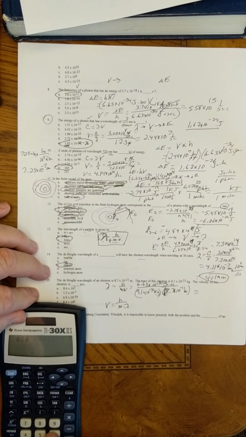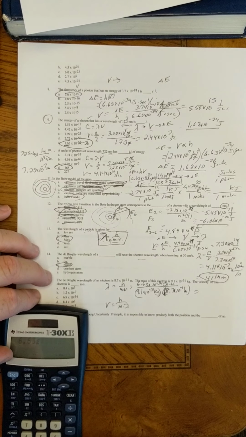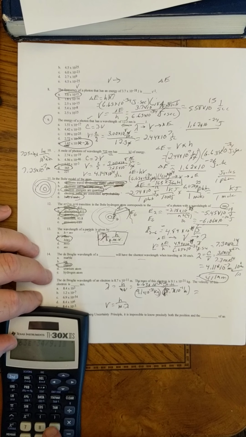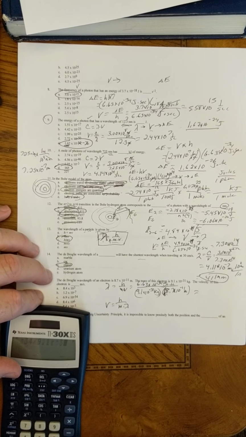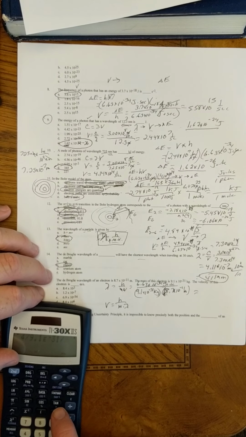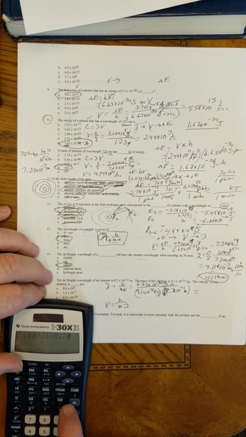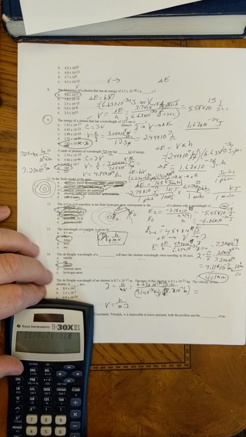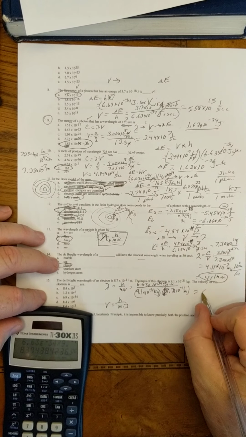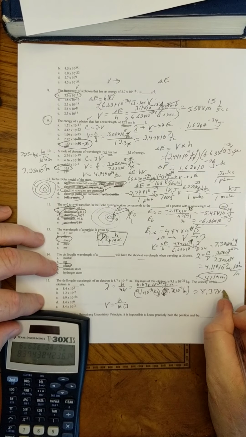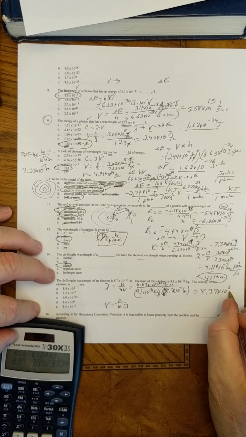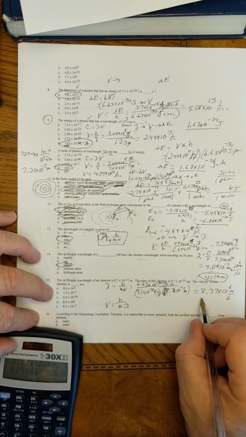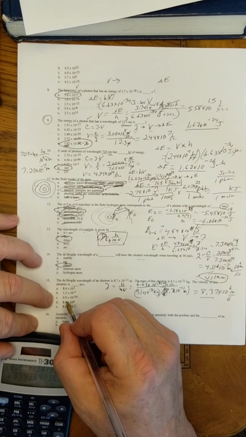So I got 6.63 times 10 to the negative 34th divided by 9.1 times 10 to the negative 31 divided by 8.7 times 10 to the negative 11th. 8.37 times 10 to the 6 meters per second. 8.37 is going to be 8.4.